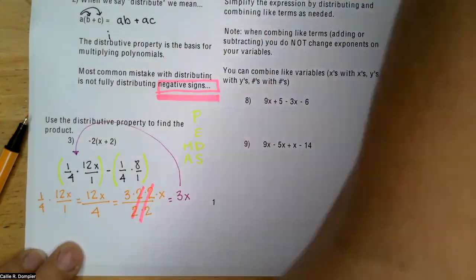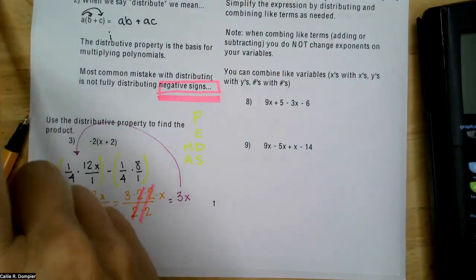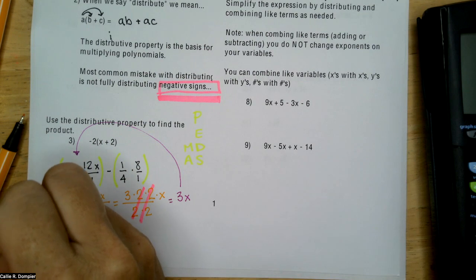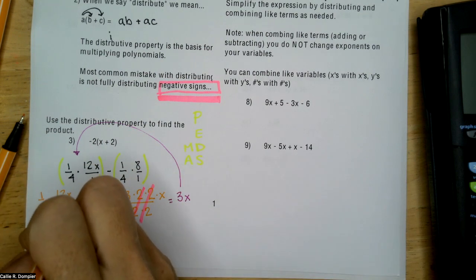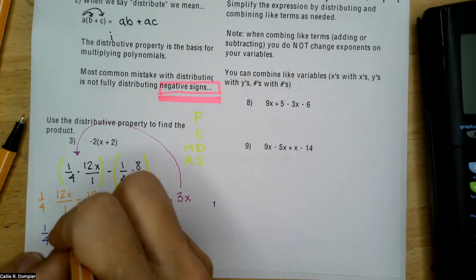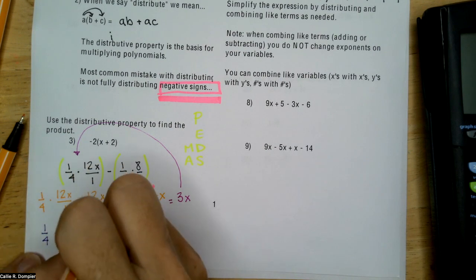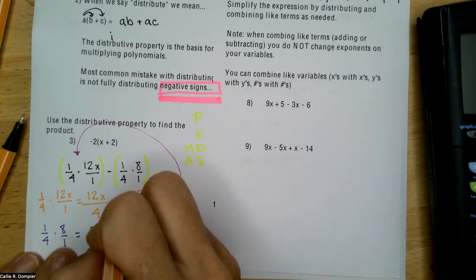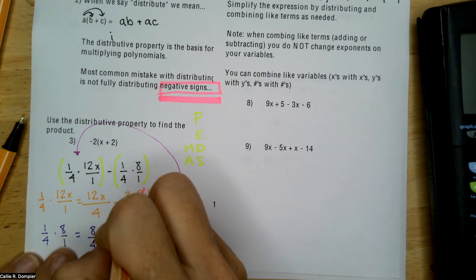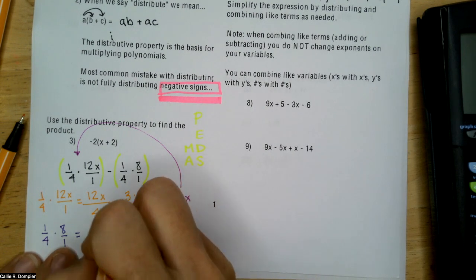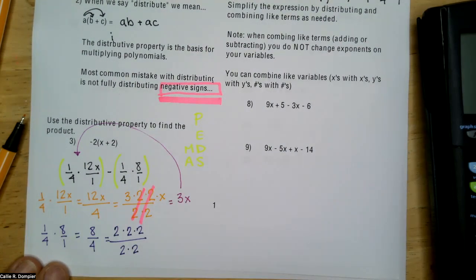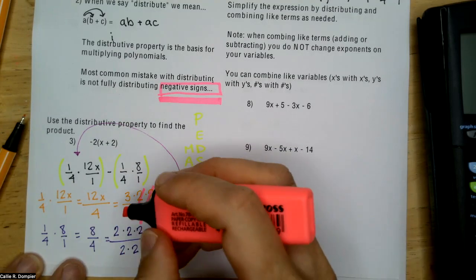We're gonna do the other one. The other one is 1/4 times 8/1, so there's no x, we're just doing numbers. 1 times 8 is 8, 4 times 1 is 4. Obviously 8 divided by 4 is 2, but we can also put it into prime factorization. 8 is 2 times 2 times 2. 4 is 2 times 2. Prime factorization just means I made it as small as I could. You can't divide 2 by anything, so it's a prime number.